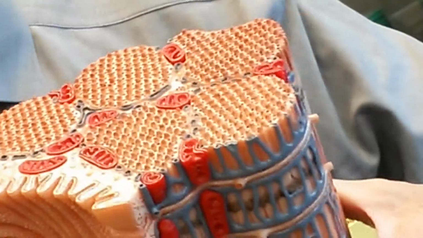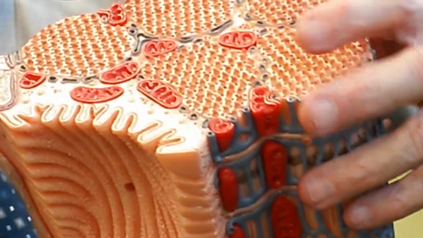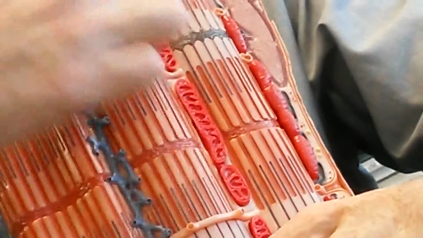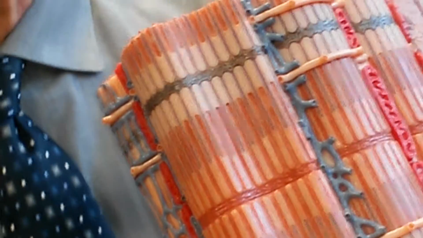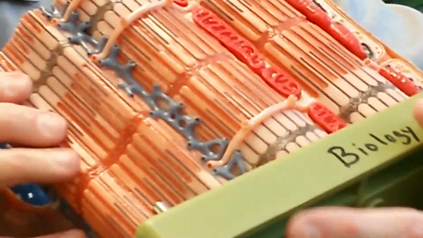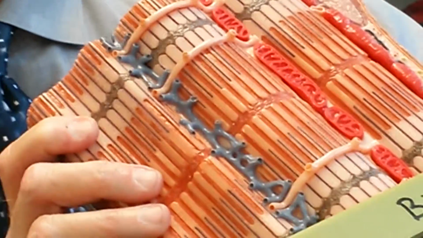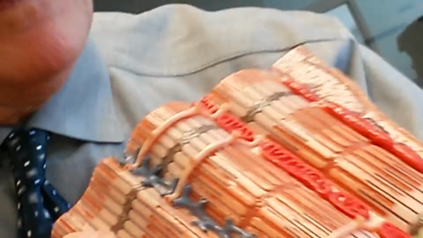Okay, let's see. Cross-sectional view. We're inside a portion of one skeletal muscle cell, so this is more magnified than that one. These log-like objects, see, this log-like object here, this one here, this one here. Each log-like object is a myofibril within the overall myofiber, within the overall muscle cell. Okay, so each myofibril is a series of sarcomeres and is a bundle of thin and thick filaments.